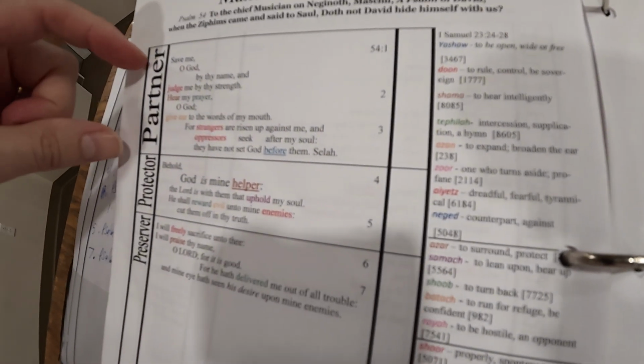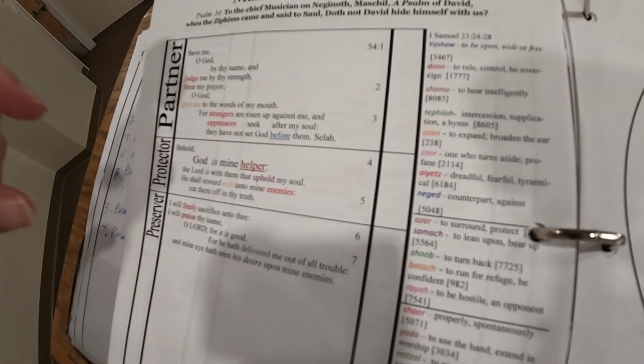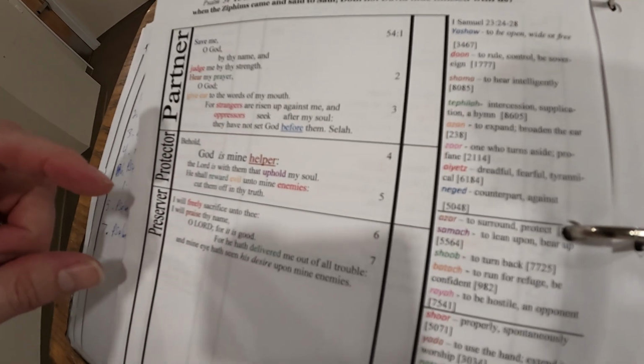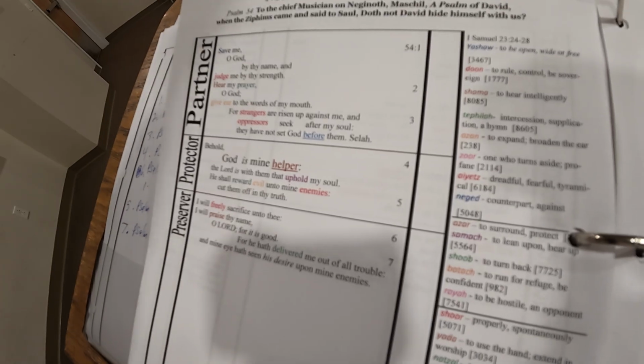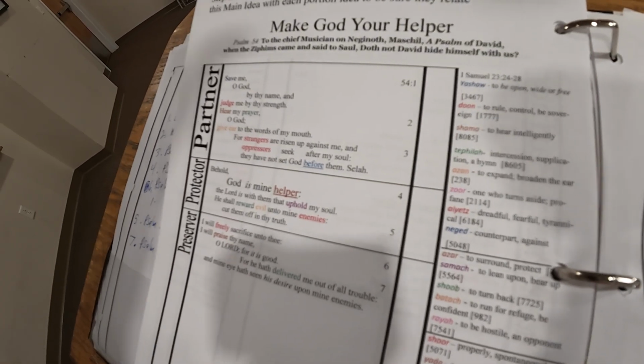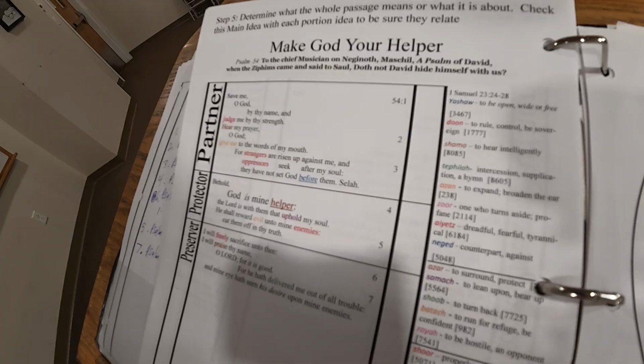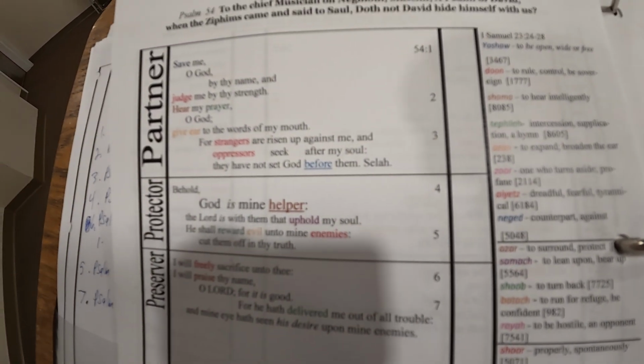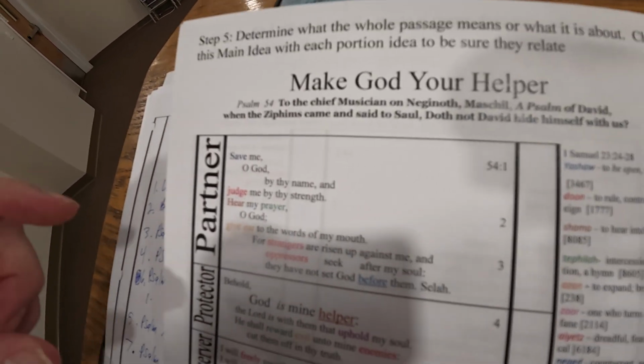What you do is you say, okay, partner, God's going to partner and help me. God's going to be my protector. God will be my preserver. You're going to check those paragraph summaries with the big idea. So here's the question. Can we make God our helper if he is partnering with us? Yeah, okay, partnering has to do with God helping.